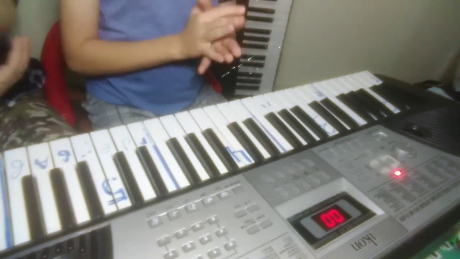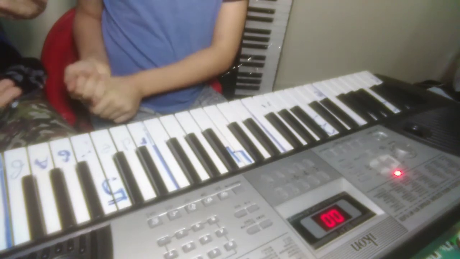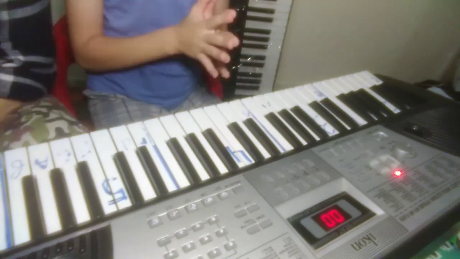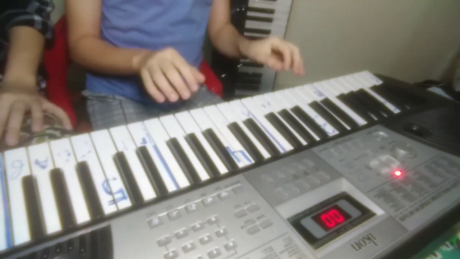Very good. So this is a C major scale, and now you learn how to play it. Very good. And play the chord at the end. C major chord.